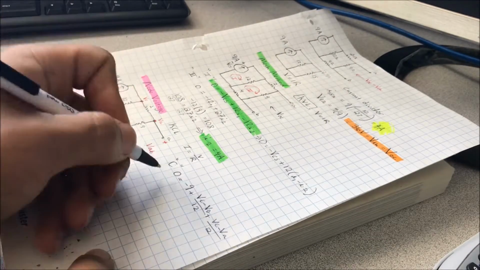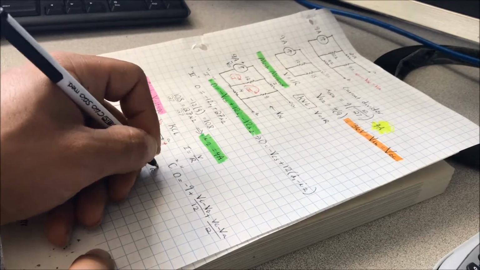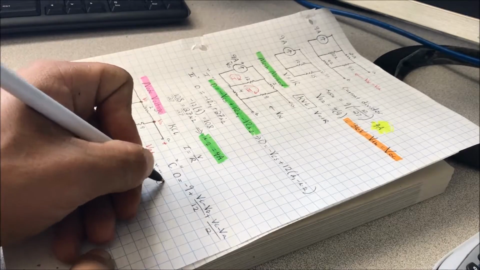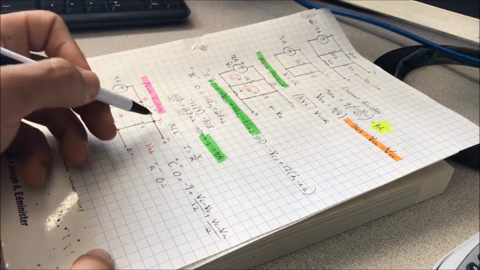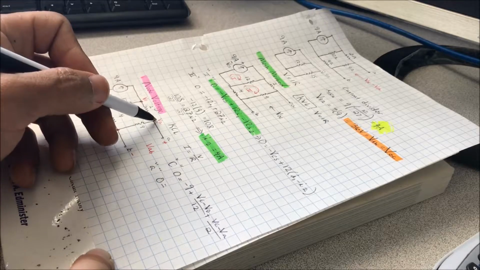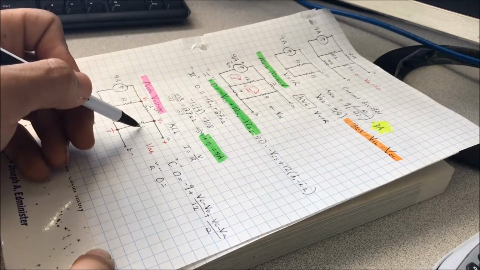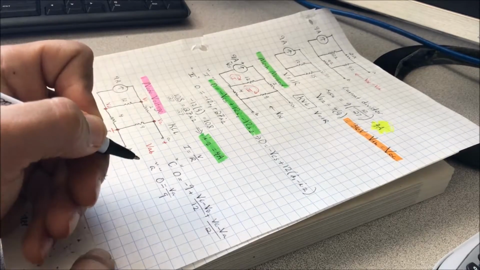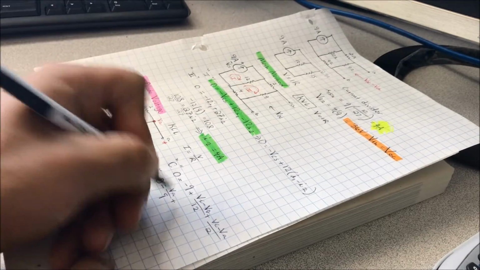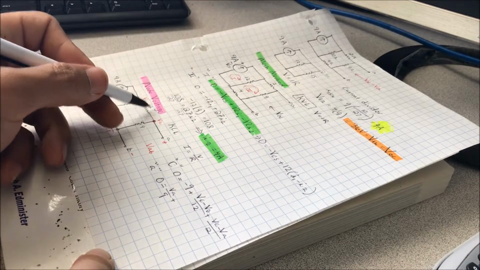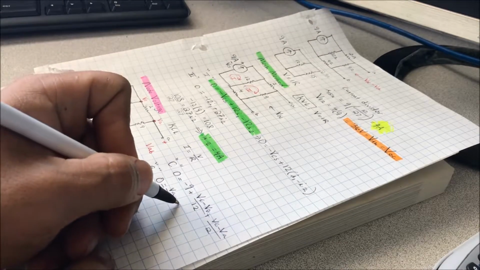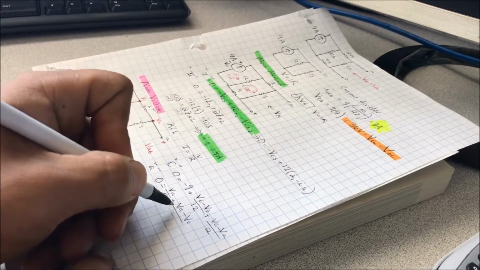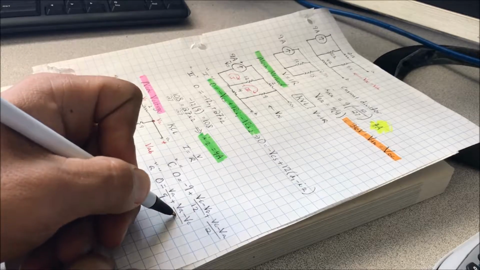Now we can go on to the other node, VA, and that one's going to equal 0 equals, it's just VA to the ground, so it would be VA minus 0 over 9. You can also write it as VA over 9 plus, now we got to do this one, so then it's the node you're at, VA minus VC over 2.